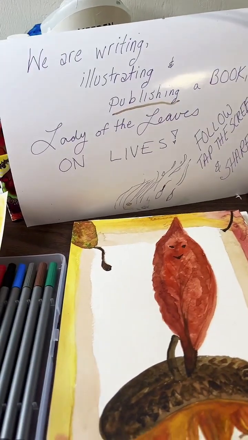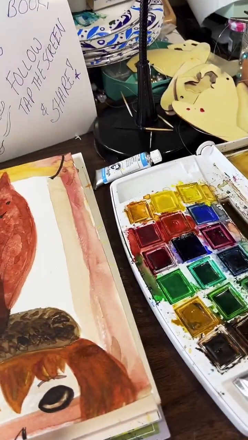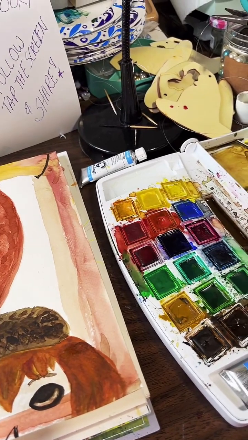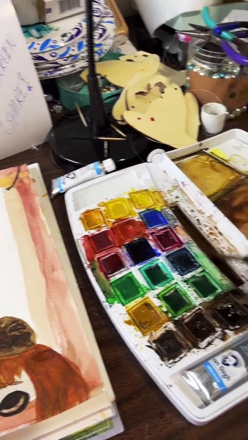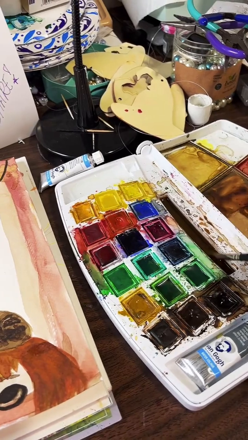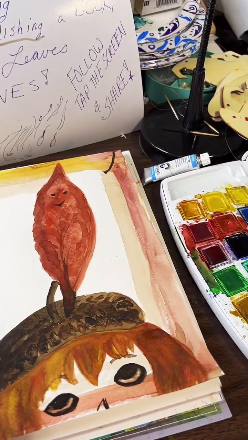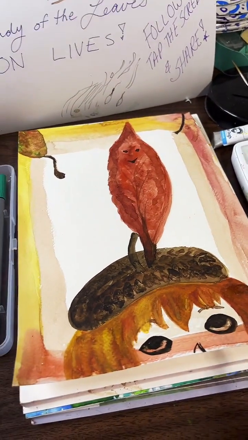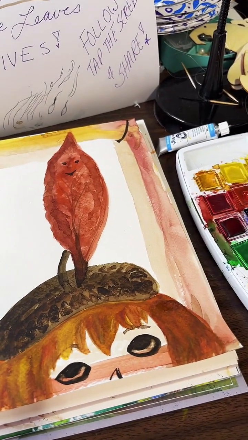Anyone can do this. Everyone can do this. This would be a fun thing for you to do with your kids or your grandkids or your friends, or on your own, however, whatever. So this part of this page here.